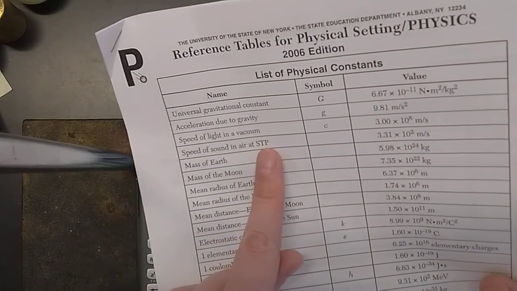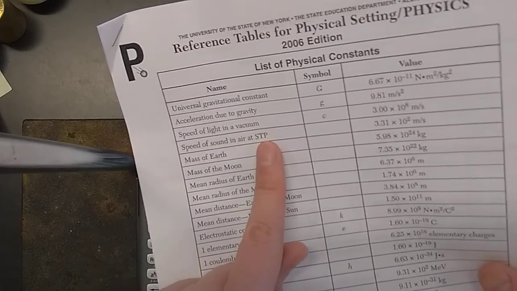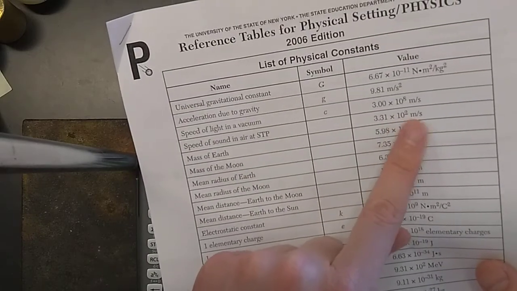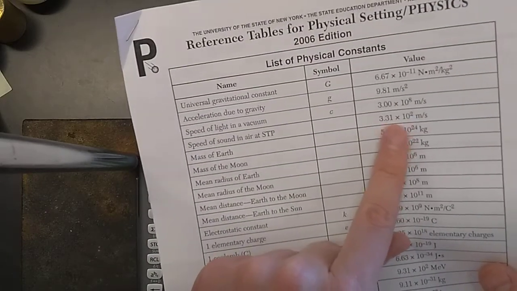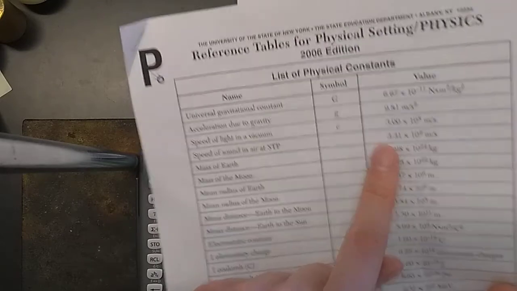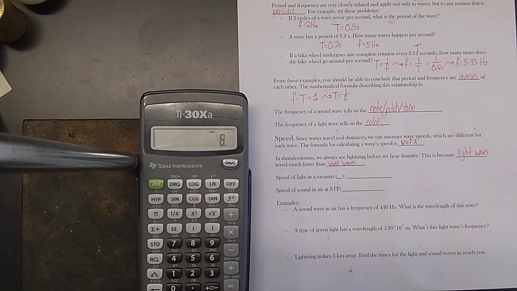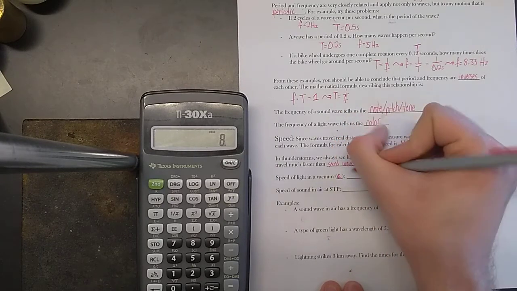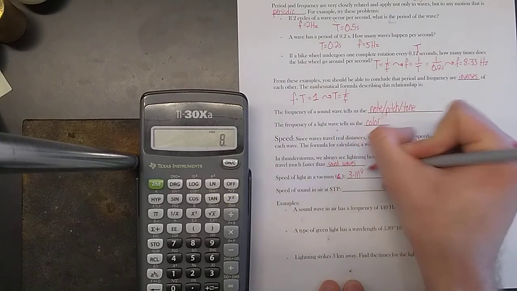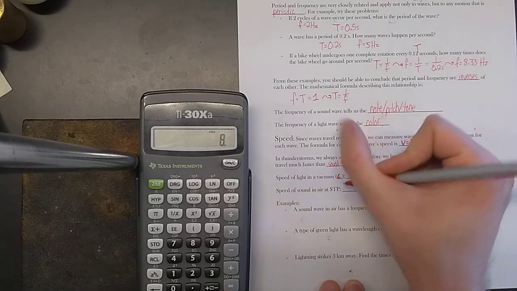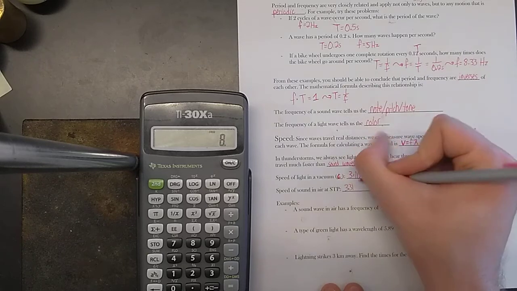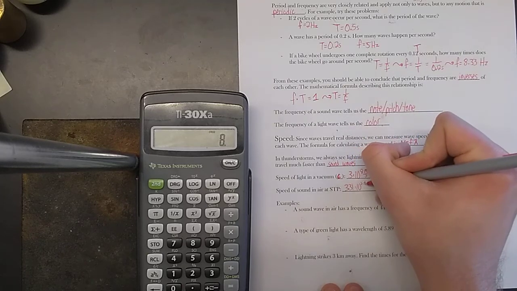The speed of sound in air at STP, standard temperature and pressure, is only 3.31 times 10 to the second meters per second. 10 to the second is 100. 3.31 times 100 is 331 meters per second. 300 million versus 331? Not that close. So the speed of light in a vacuum is 3 times 10 to the 8th meters per second, and the speed of sound in air is 3.31 times 10 to the second meters per second.